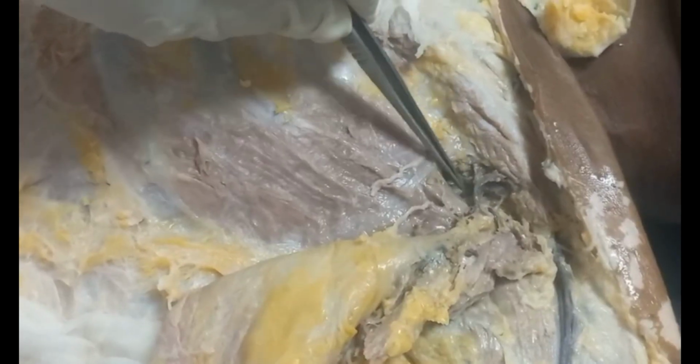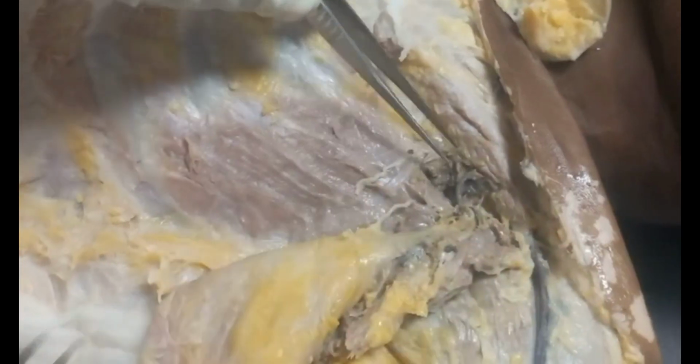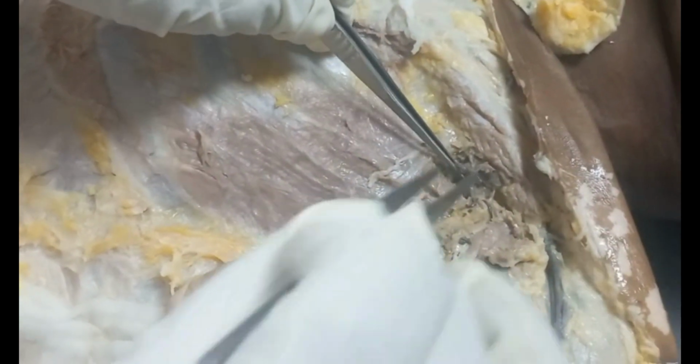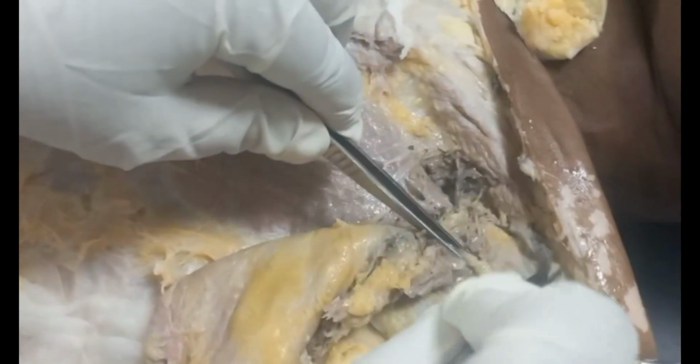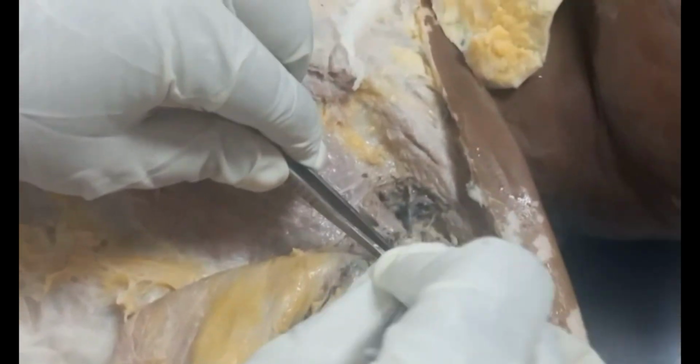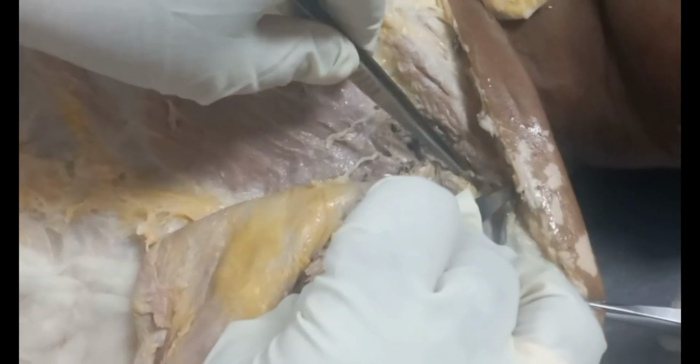And nearby this vessel is the thoracoacromial artery. This artery, okay? And the cephalic vein enters into the axillary vein after piercing the clavipectoral fascia.